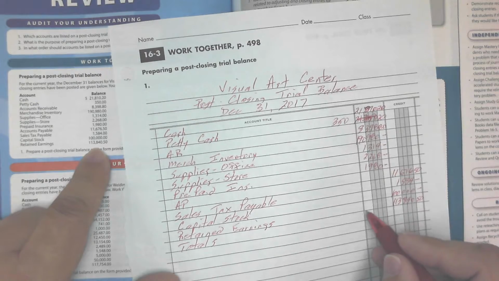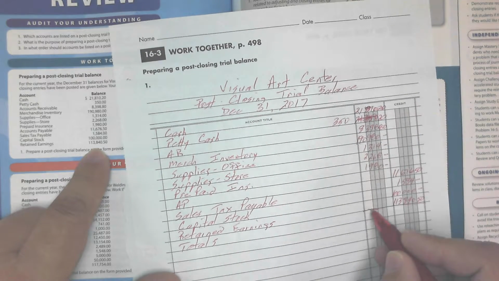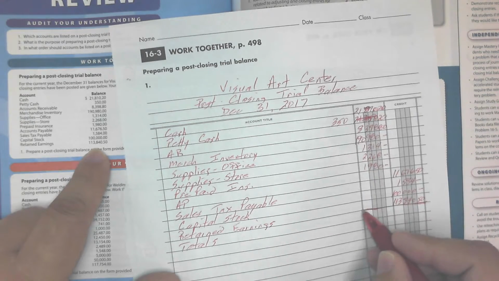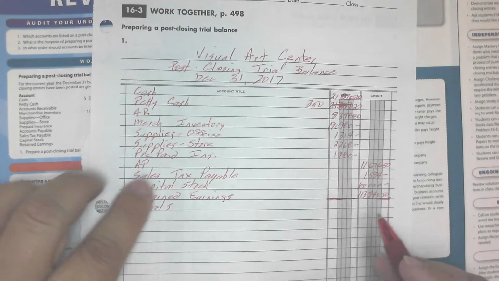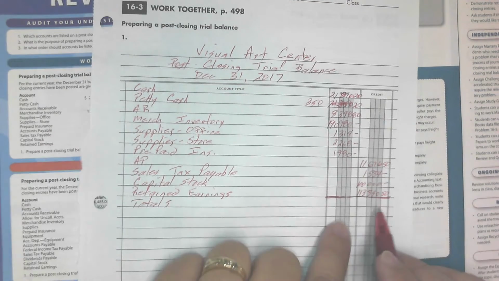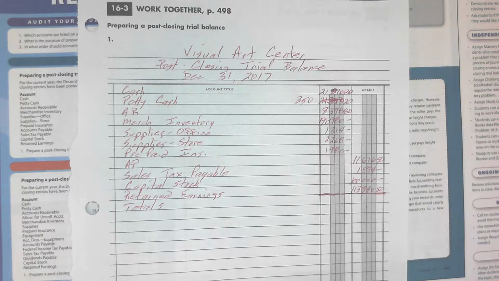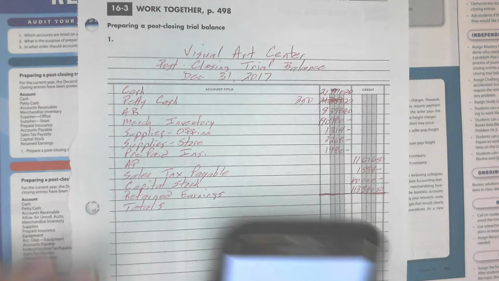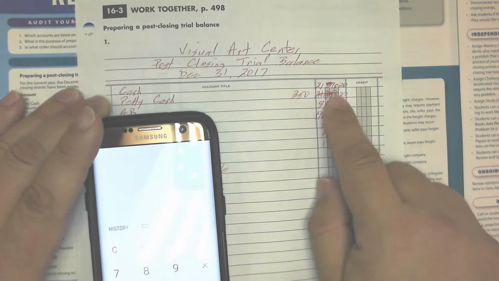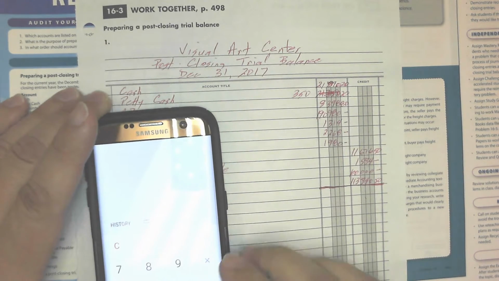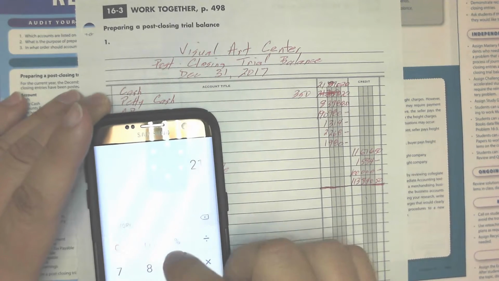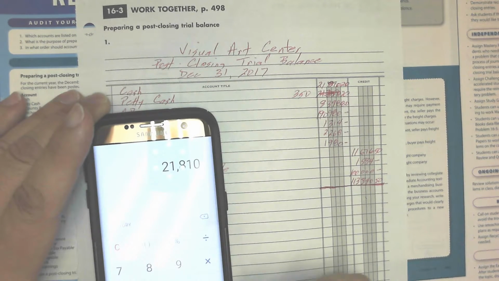So then after our retained earnings, we're going to just make that line bolder, or just kind of write over it to make it a bolder line. And then we're going to add up each one of our columns, and they should equal. Get my calculator out here. Okay. So 21,810, 20 cents.